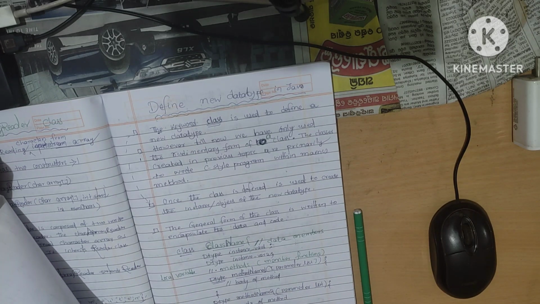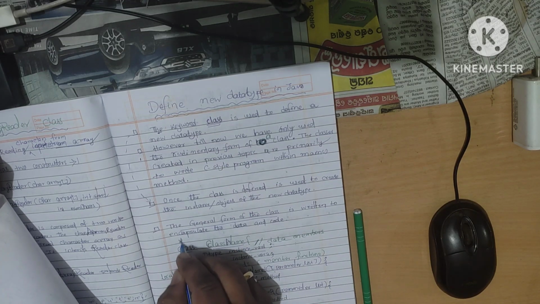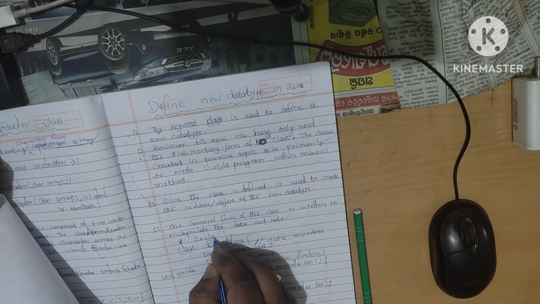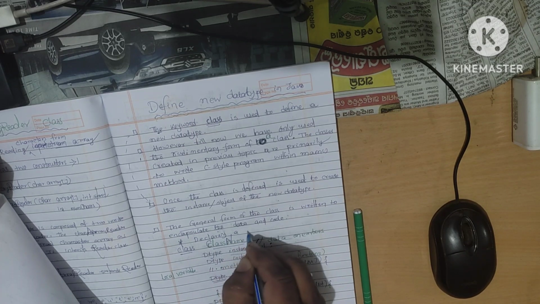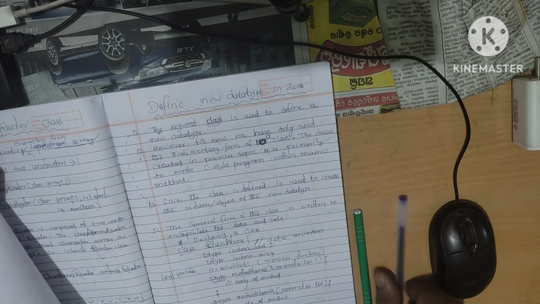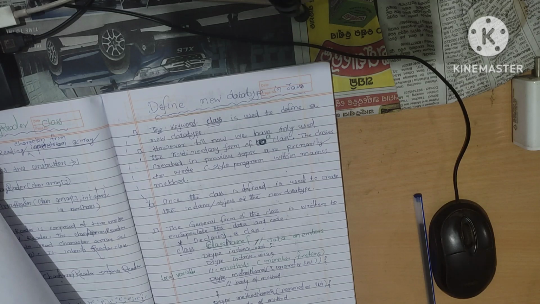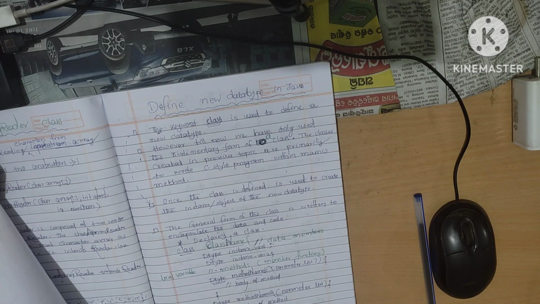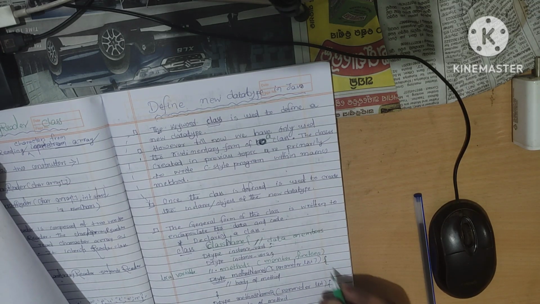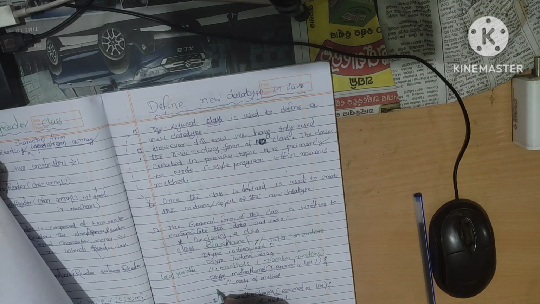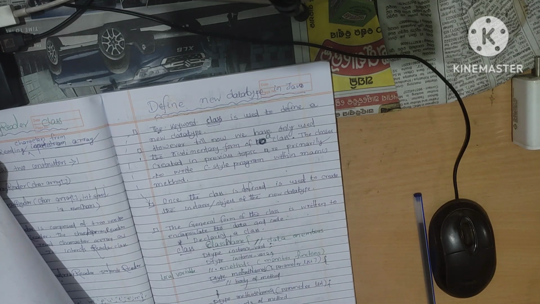So this is the syntax of declaring a class. Remember that, this is very important. Some notes: the declaration and implementation of the methods are fully defined inside the class. All the methods whichever I define, the body of these methods should be inside the class.